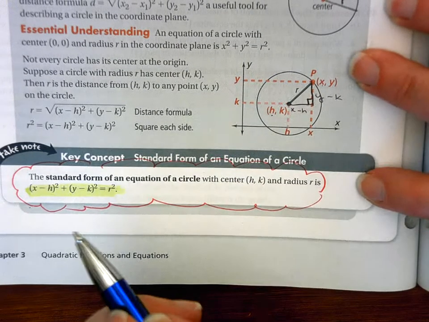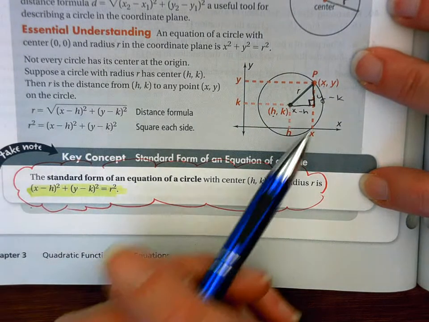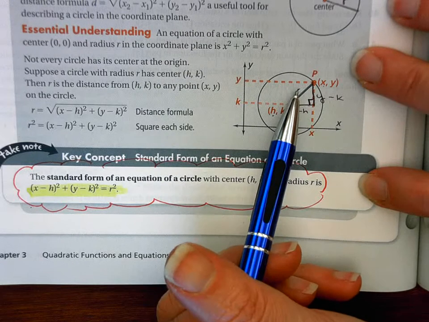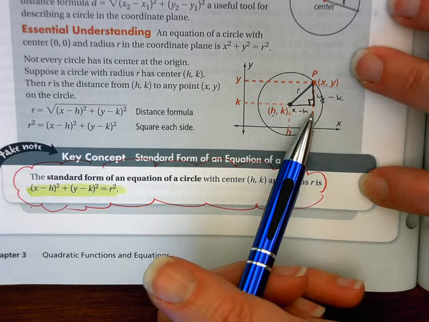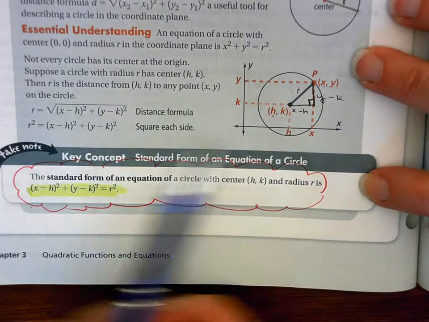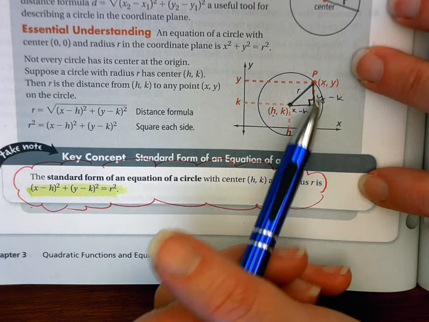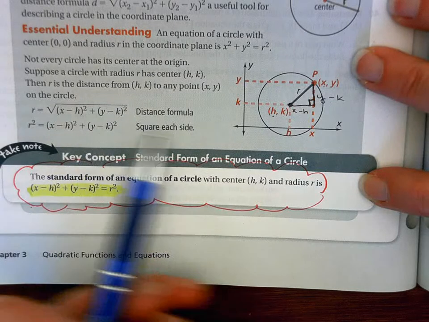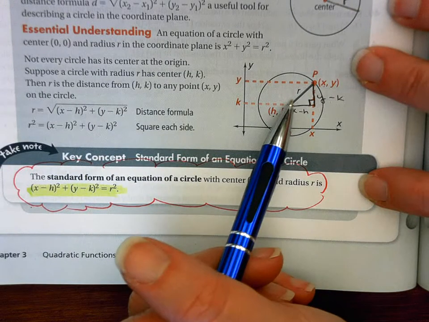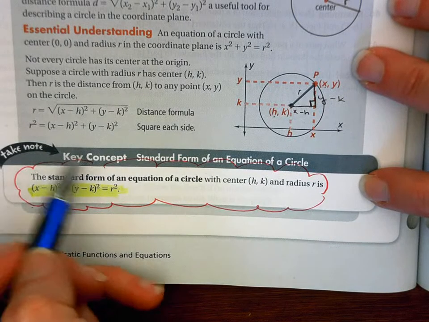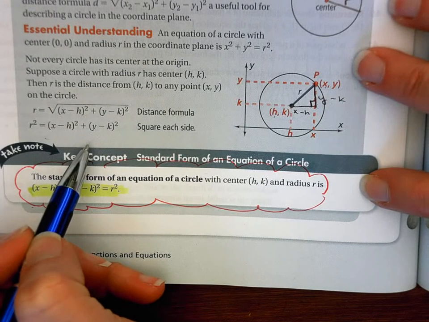And sometimes we call that delta y. So the distance formula is like our Pythagorean theorem: a squared plus b squared equals c squared. So this would be a squared, which is that, and then plus b squared, which is that, and that should equal r squared. And so to solve for r, we just square root it. And so that's really just where that formula comes from.